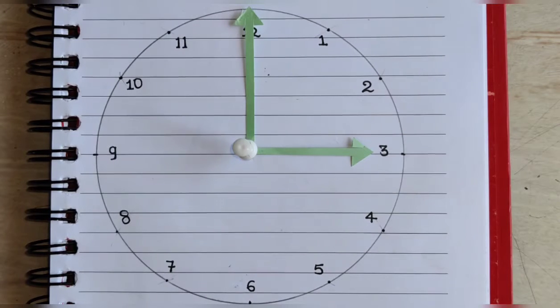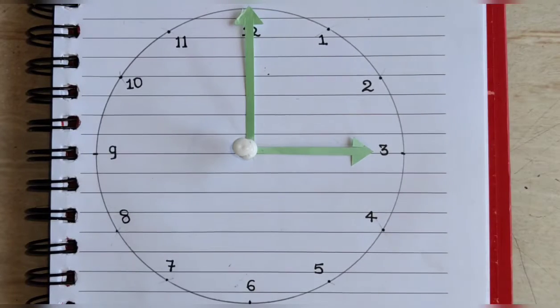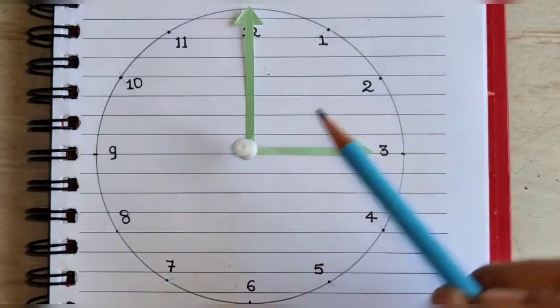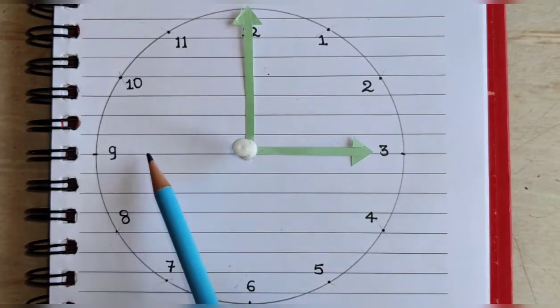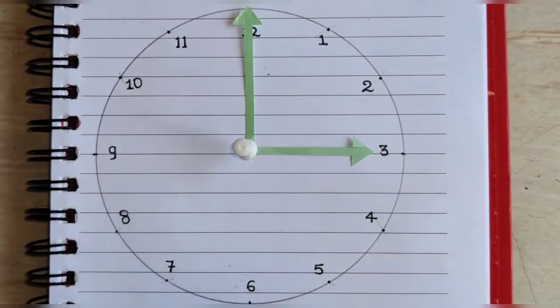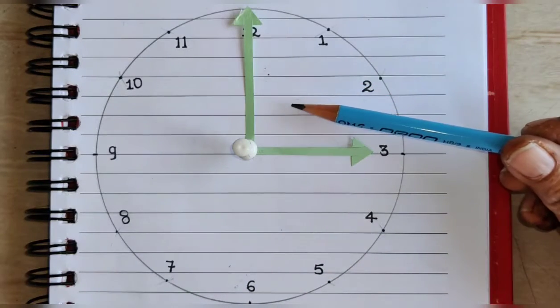Now one thing you have to keep in mind, that every time a revolution is made, it is considered with respect to a 90-degree angle. Okay students? So as you can see, the clock has been divided into 4 equal 90s, right?